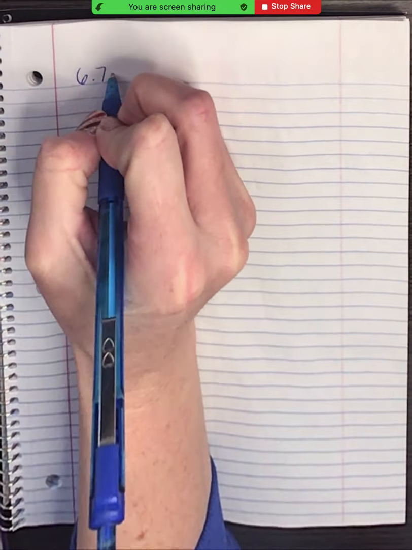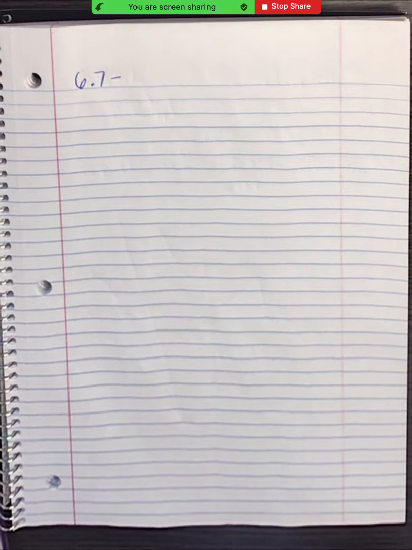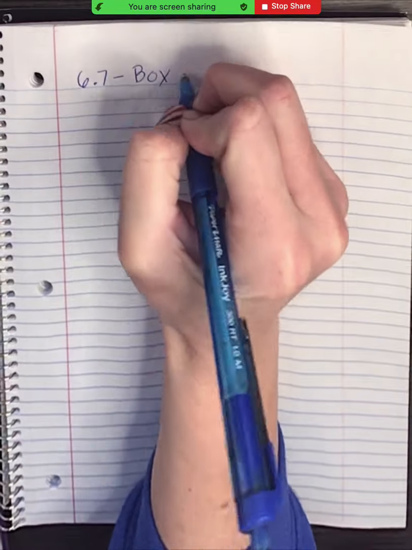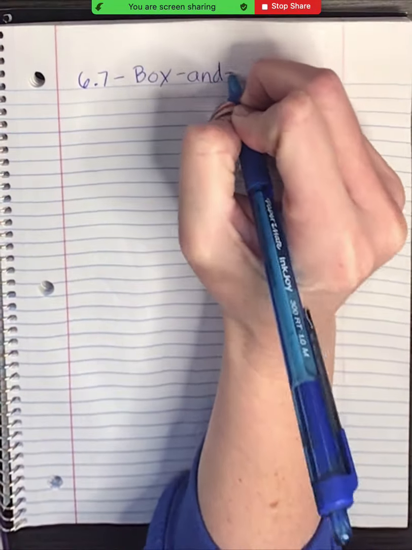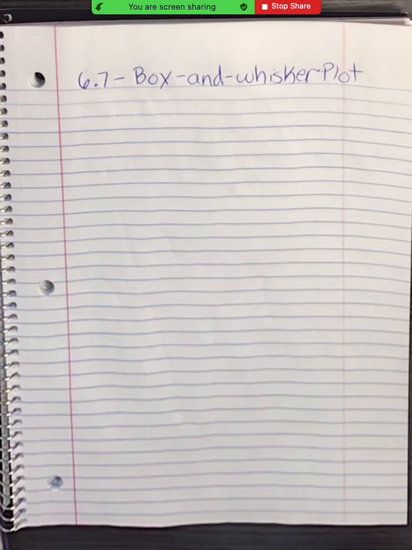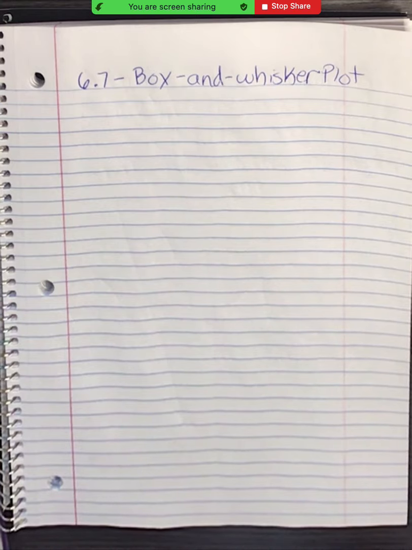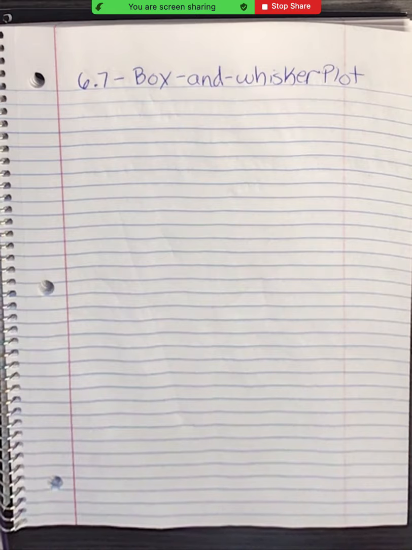All right, Algebra 1, Lesson 6.7. It's a pretty easy lesson, okay? It is box and whisker plots. It's a little bit of a shorter lesson too, okay? It kind of goes along with the stem and leaf plot and the mean, median, and mode that we did last week, okay? So, a box and whisker plot is simply a way to display data, okay?